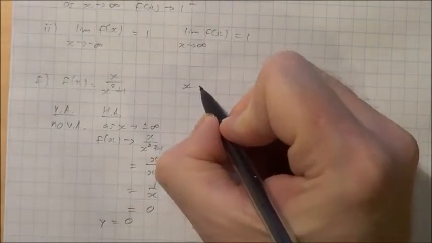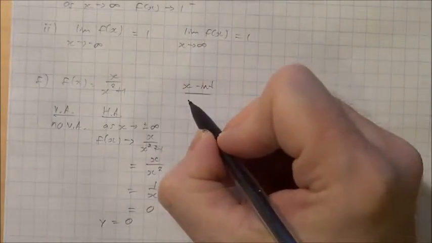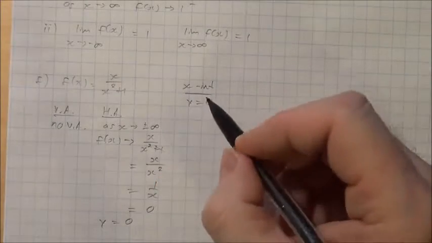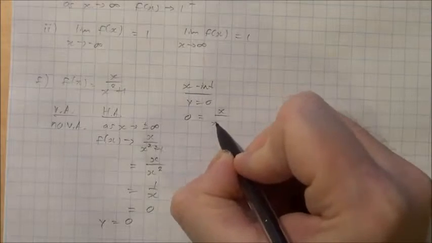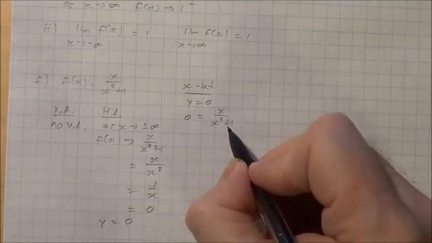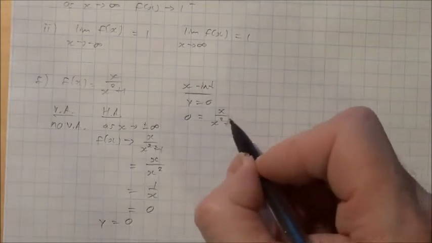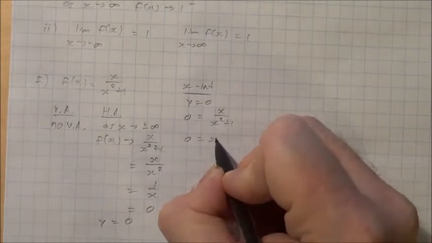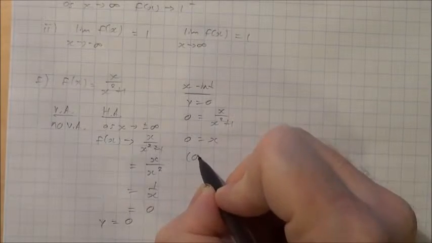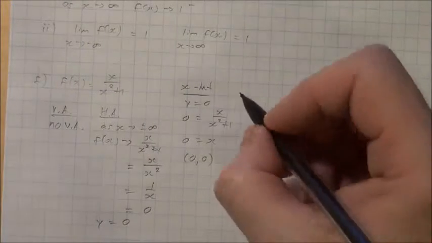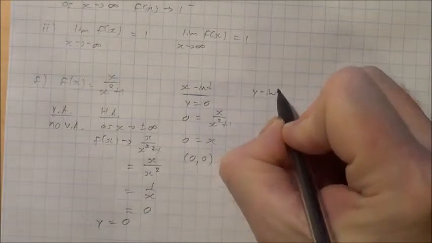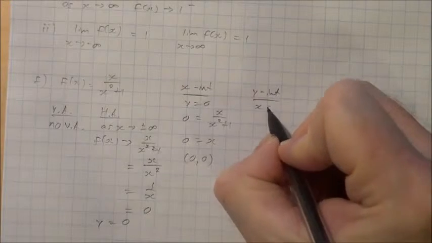Then we'll look at any x-intercepts, and those of course occur when y equals 0. So 0 equals x over x squared plus 1. Again, multiplying both sides by the denominator to clear that out, we get 0 equals x. So the x-intercept is (0, 0). I have a feeling that the y-intercept will also be the same, but we'll go through the process just to make sure.